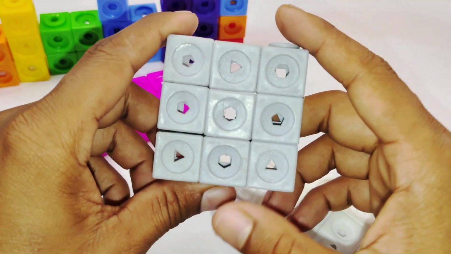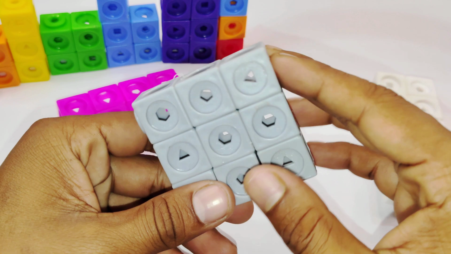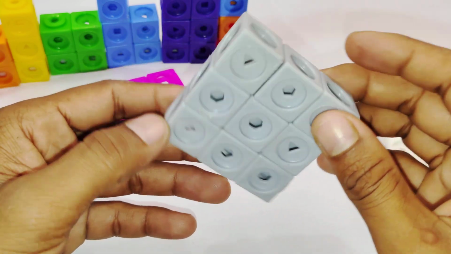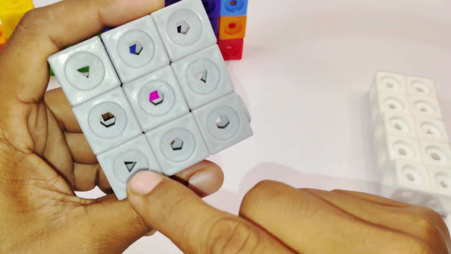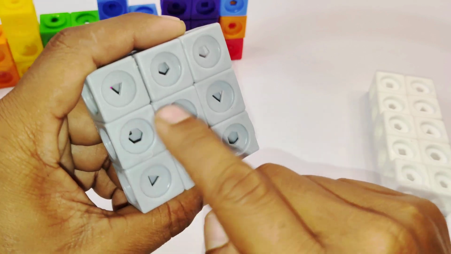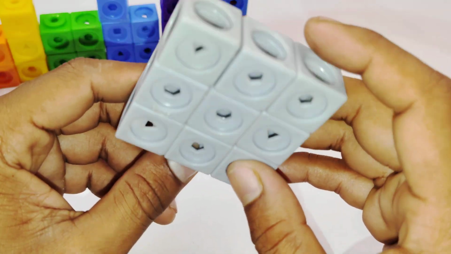The next number block is 9. This is number blocks 9. Let's count number blocks 9. Number block 9 is square. Let's count 1, 2, 3, 4, 5, 6, 7, 8, 9. This is number blocks 9.